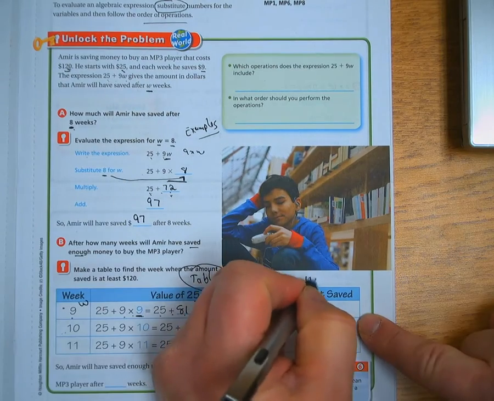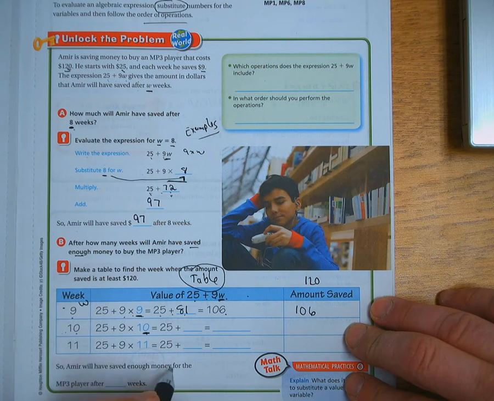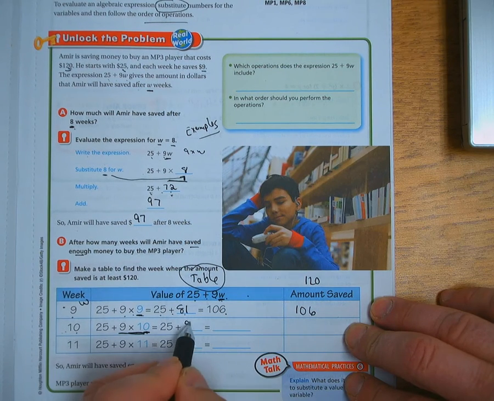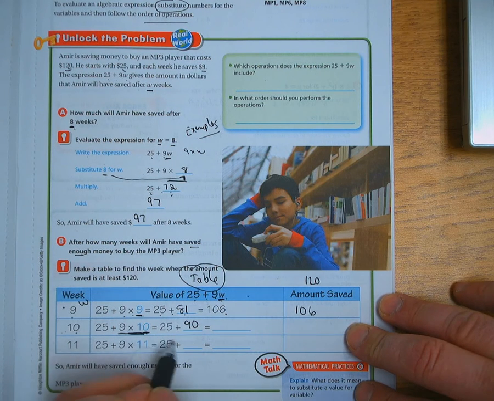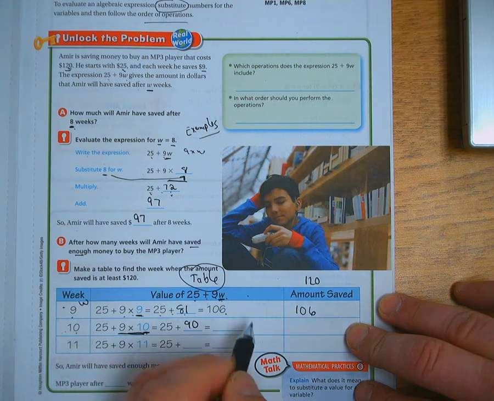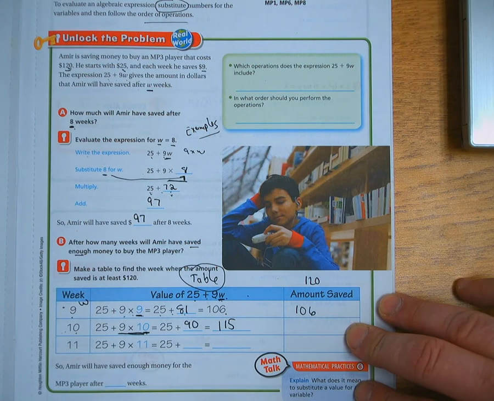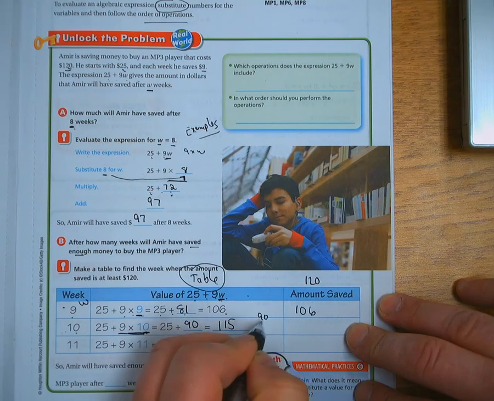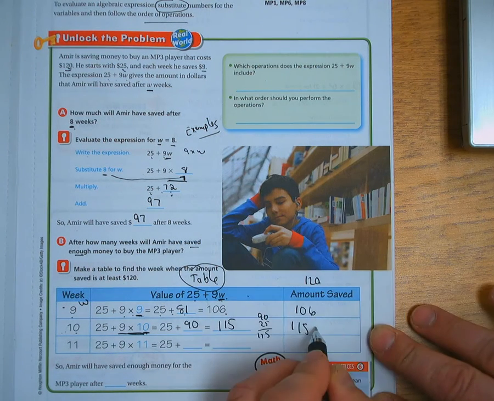He needs 120. So after 10 weeks, I substitute in 10 for the W. 9 times 10 is 90. 90 plus 25 is 115. $115. If you're unsure, you just do this. So he still does not have 120.